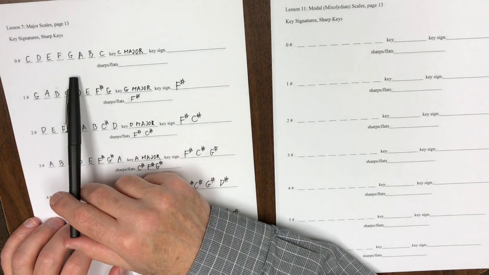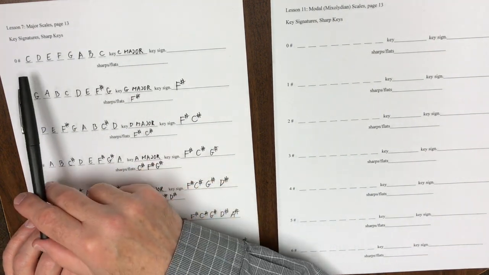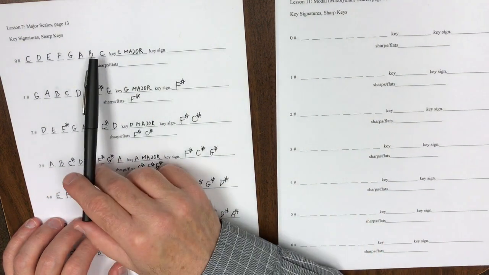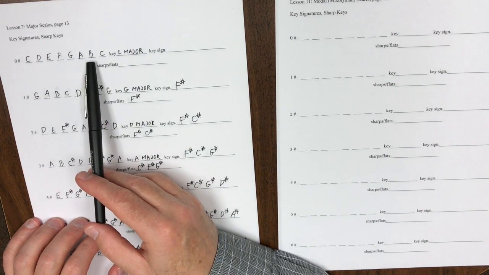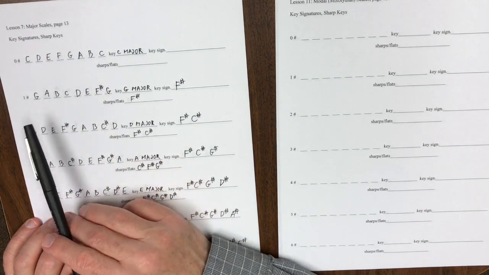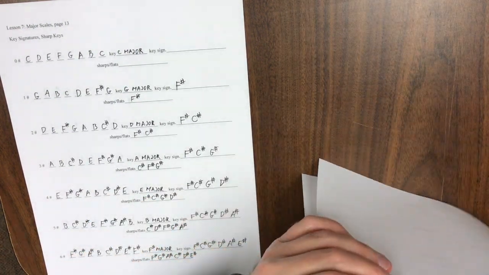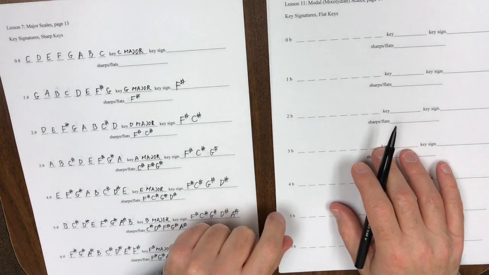So on the major scale sheet, the key with no sharps is C major. C, D, E, F, G, A, B, C. The 7th scale degree is B. Now in this case, to make it a half step lower, we'd make it a B flat. So that actually would have 1 flat, and that would go on the flat key sheet here.